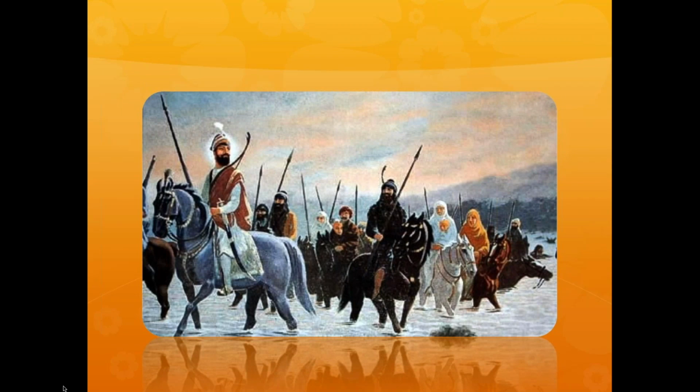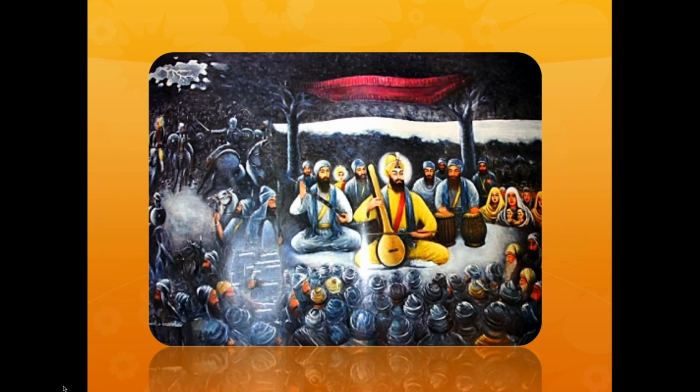And again, they ended up breaking their promise because soon after the Khalsa army left the fort, they were attacked on the very first night by the Imperial army.